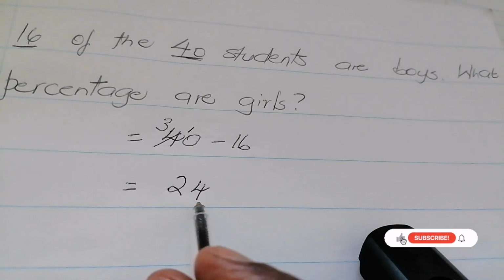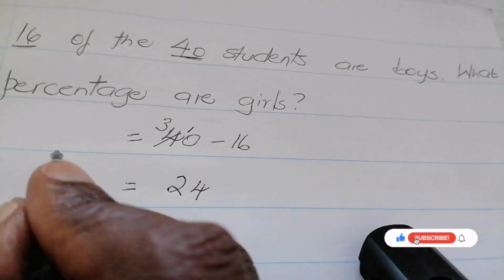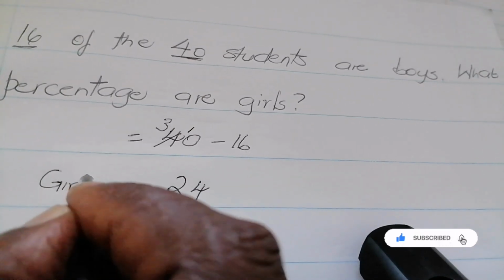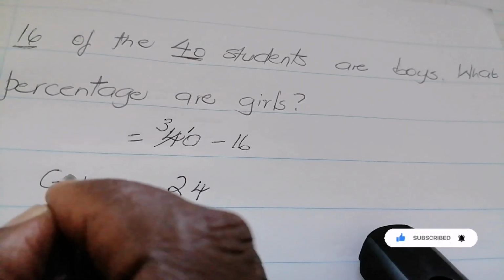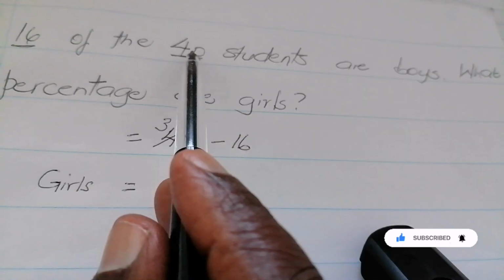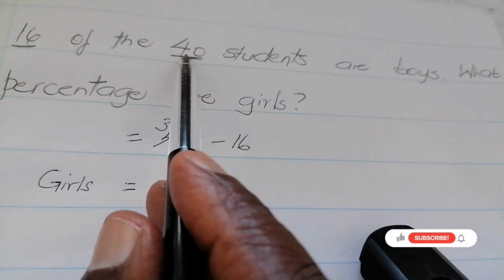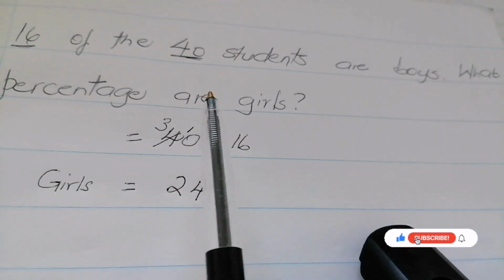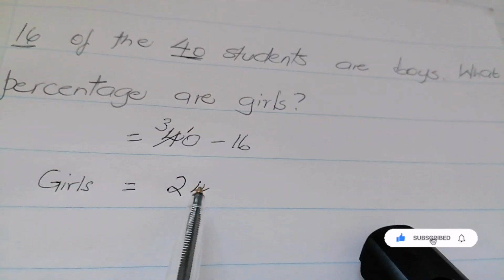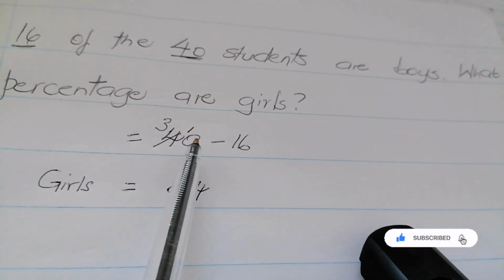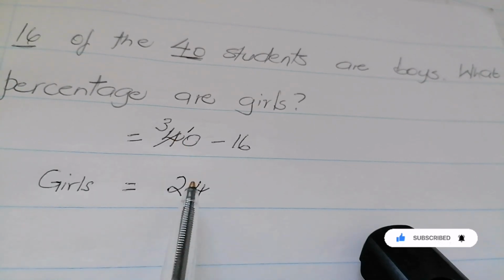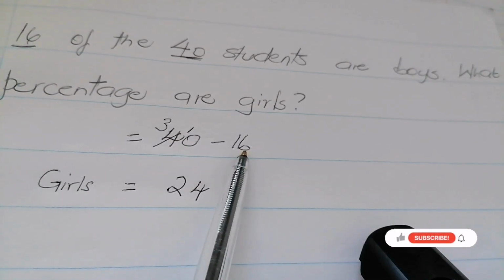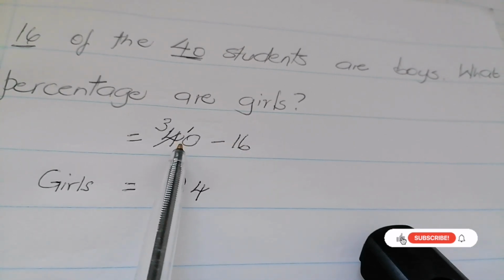This is the number of girls. These are the girls. This is the number of girls in a class of 40 students. If we add the number of girls and the boys, it is going to give us 40. 24 girls plus 16 boys is going to give us 40.